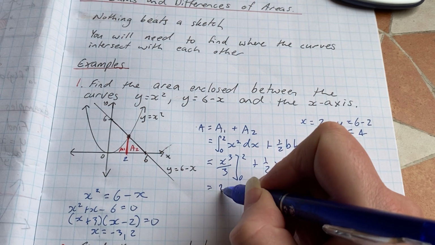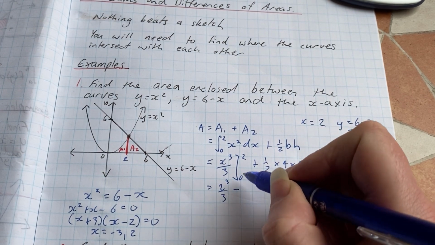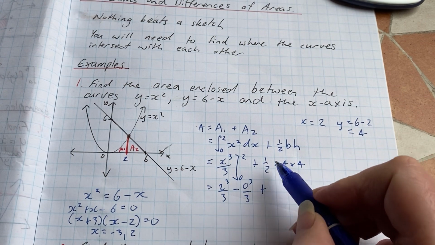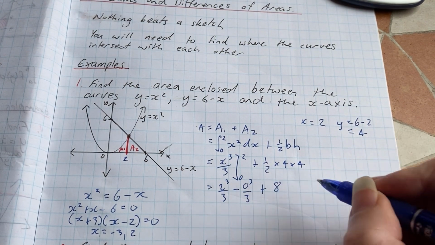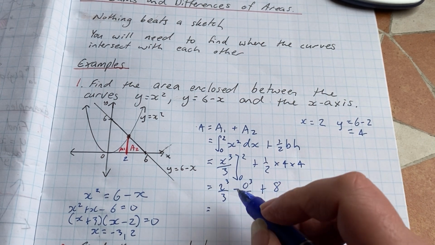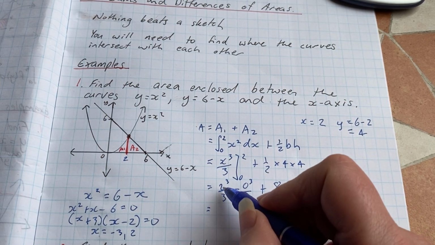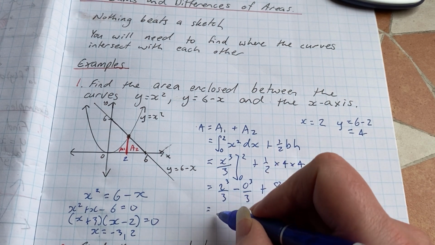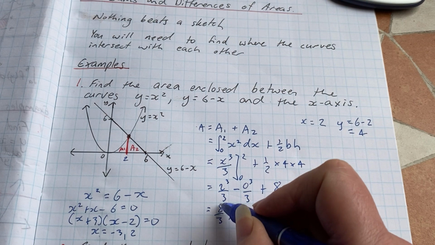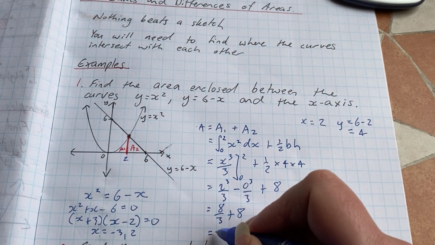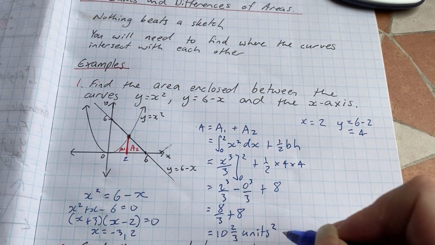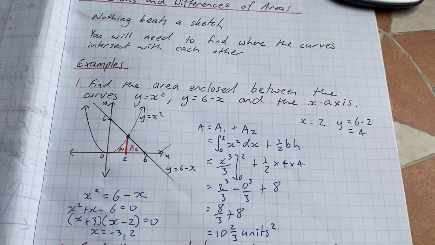Sub in the 2, so 2 cubed on 3 minus, sub in the 0, 0 cubed on 3, plus, that's 8. So 8 on 3 plus 8, that's 0 obviously. 8 on 3 is, what is it? So 8 on 3 plus 8, so 2 and 2/3, so 10 and 2/3 units squared. So that's an example of a sum of areas.